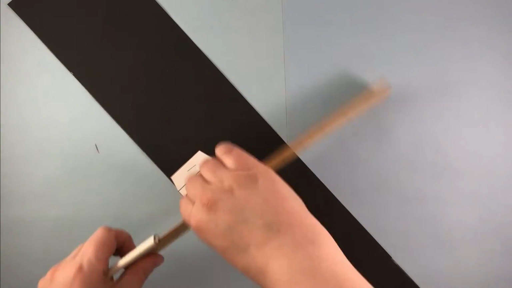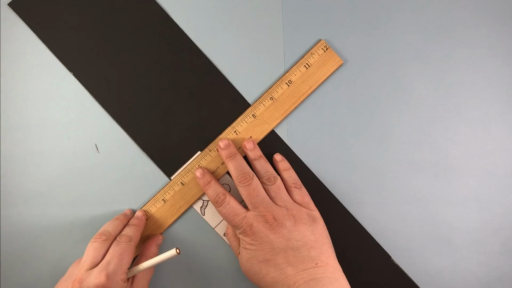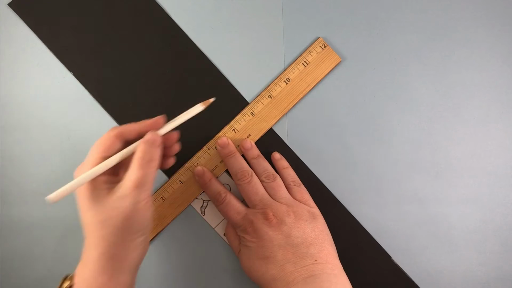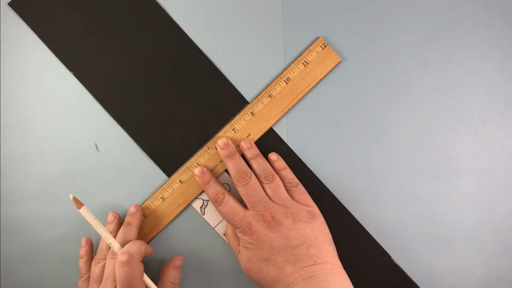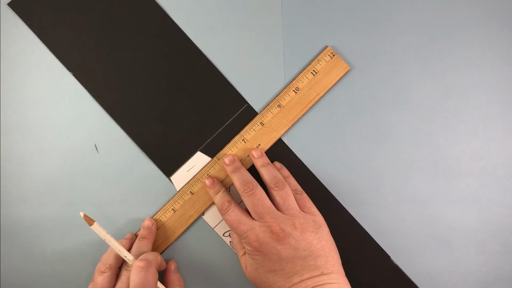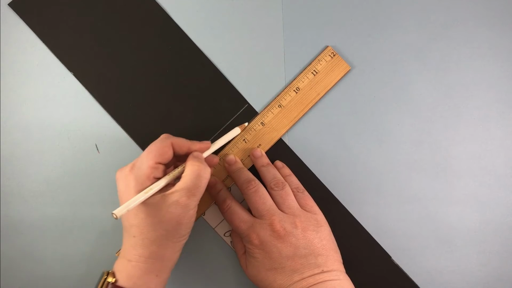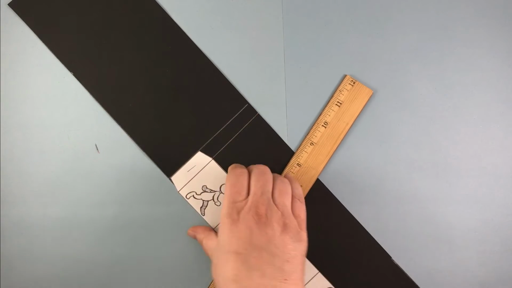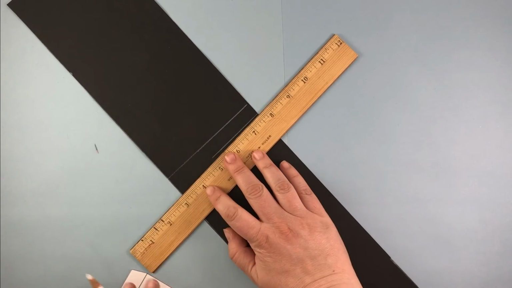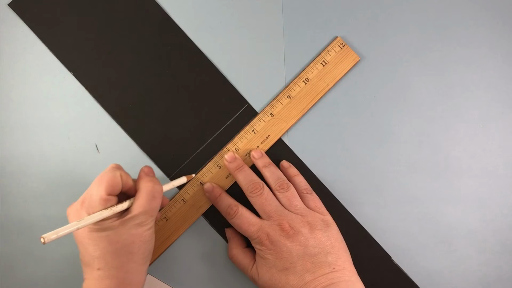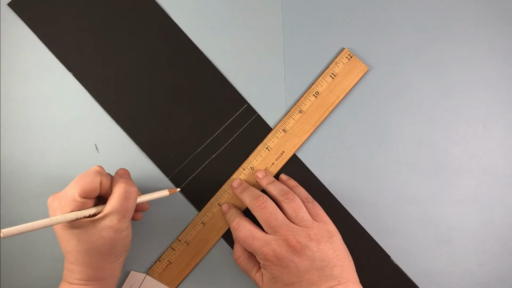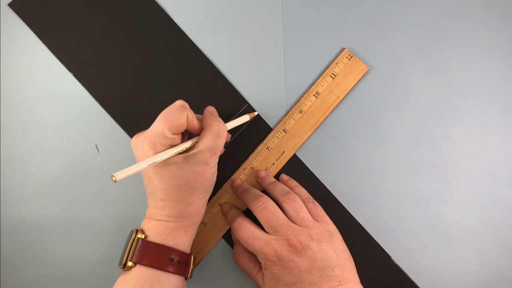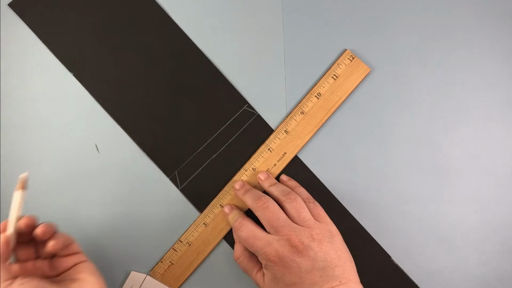using my ruler as a straight edge, I'm just going to hold it right on the very edge and make a line. And now I'm going to pull it back to the tab and make another line, just like that, because I can make myself a little tab.